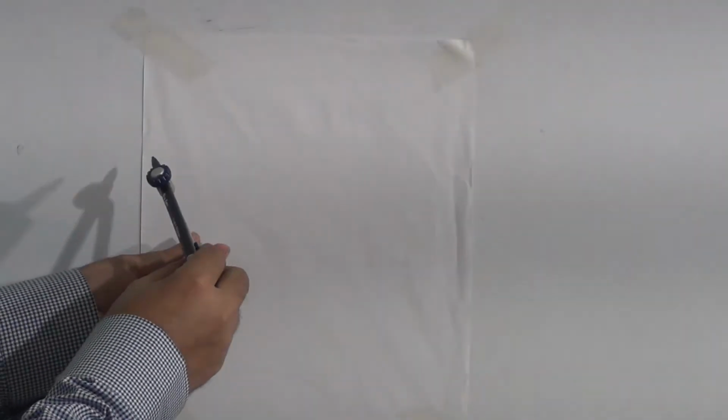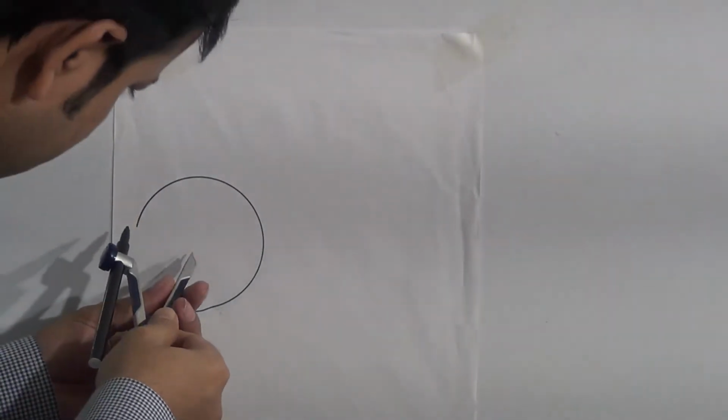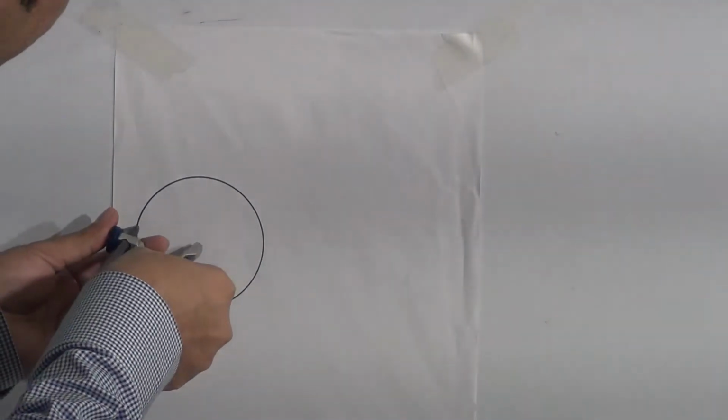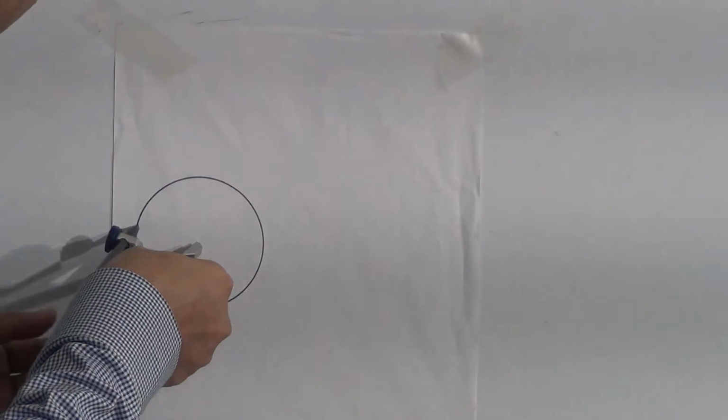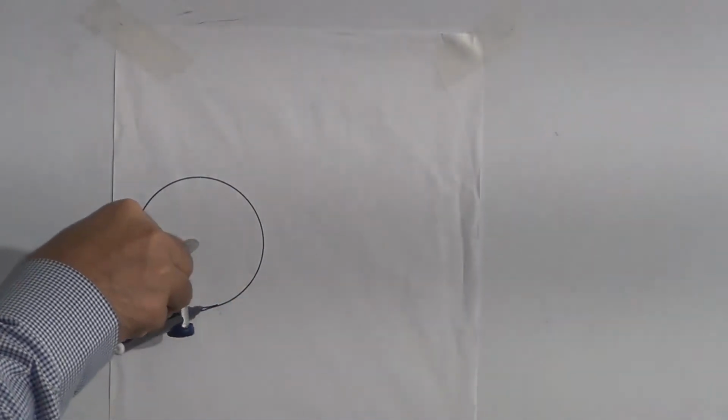That is, we can draw a circle here. Dear students, this is our required circle.